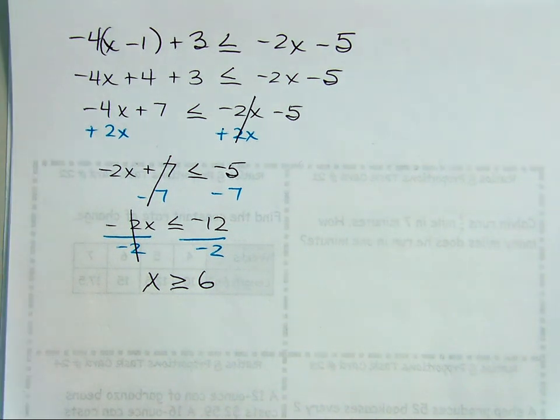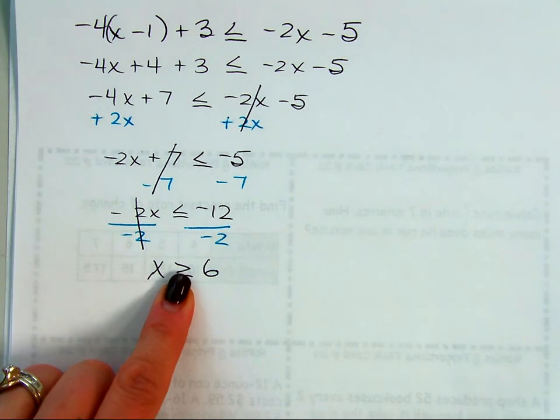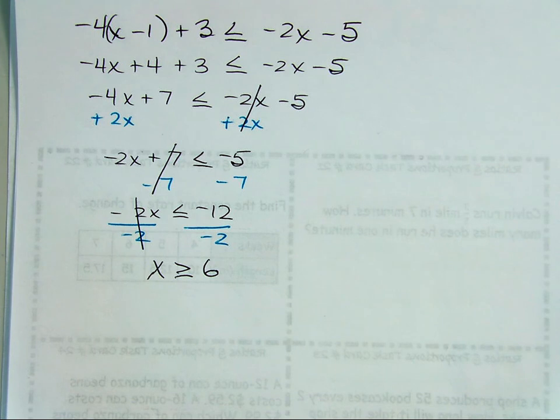It's enough to just know it's basically the same steps for everything. The only other thing you need to worry about is when you get to the very end. If you multiply or divide by a negative, you need to flip the direction.